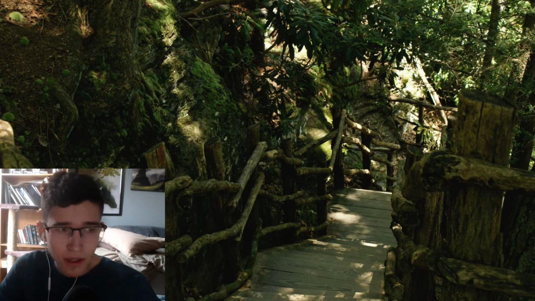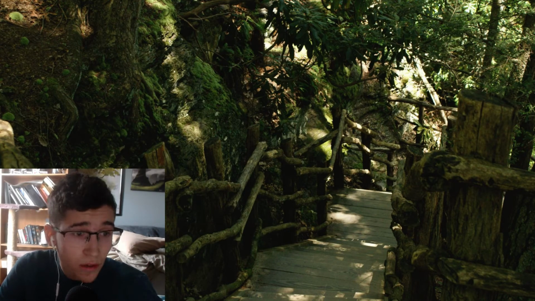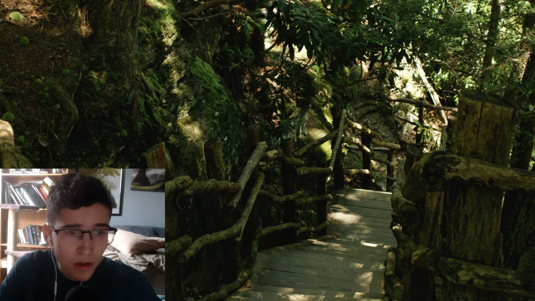Now, before I begin, I need to say this. This is how I go about painting environments. I'm still learning. I still have problems with my environment paintings. And even a lot of these key elements that I bring up are things that I'm still actively, to this day, working on and trying to improve.